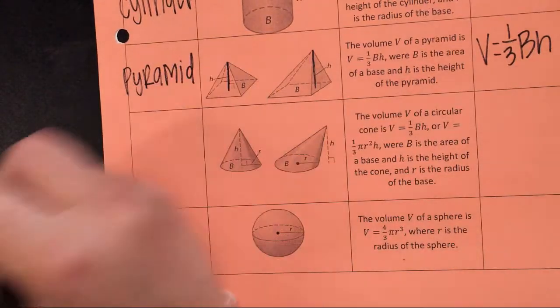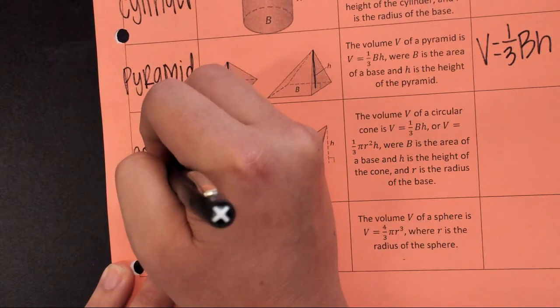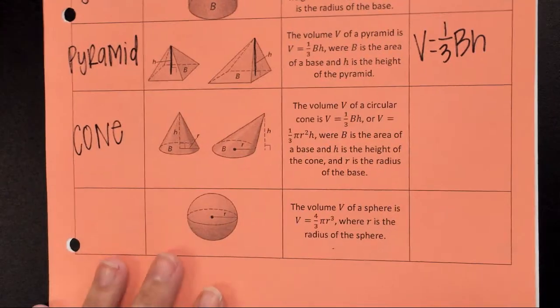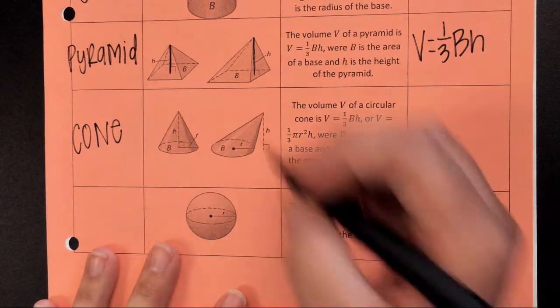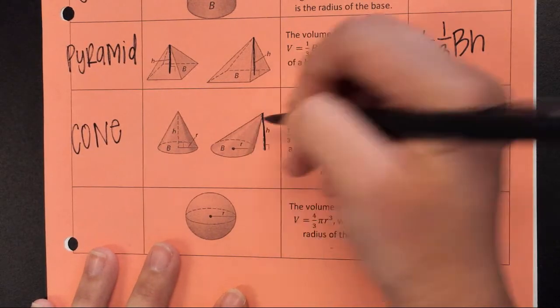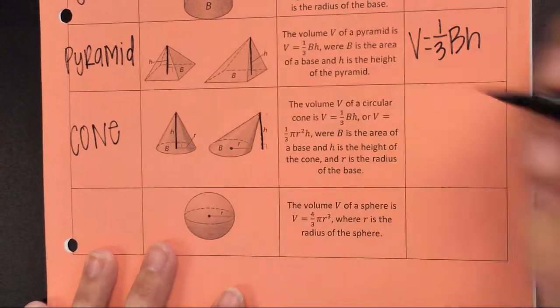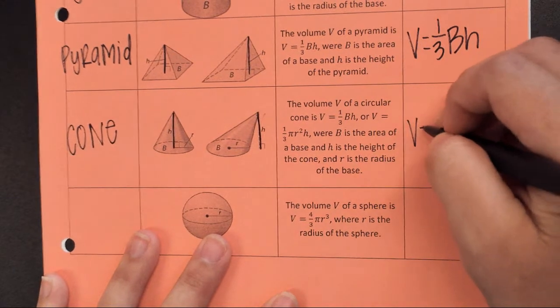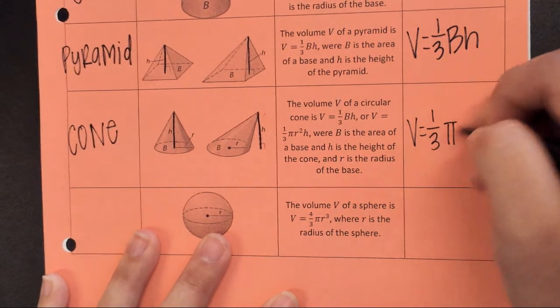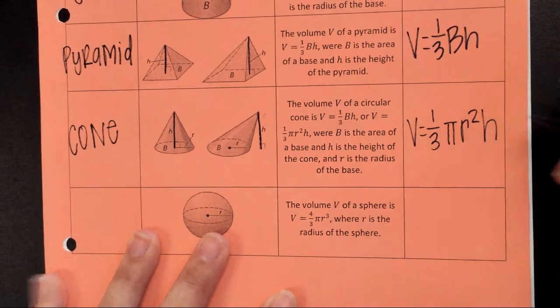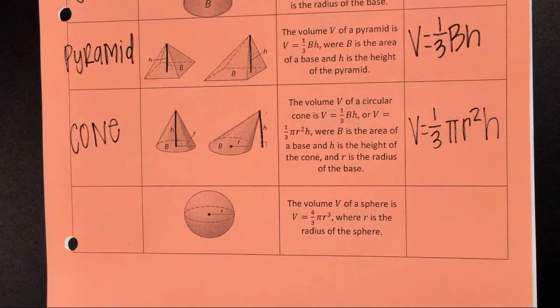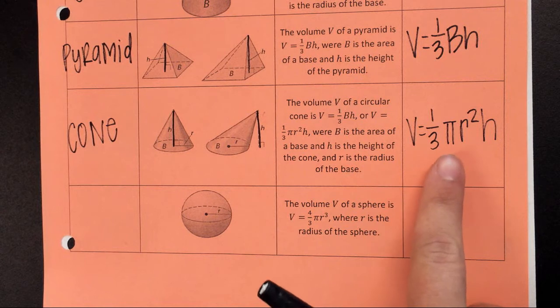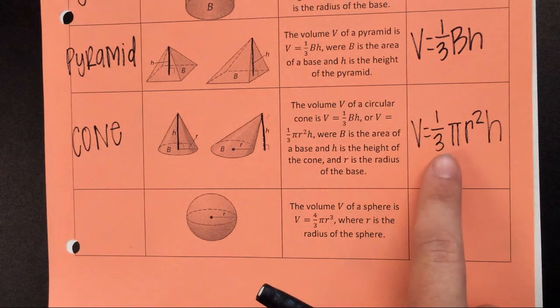Okay, next one is a cone. It looks like an ice cream cone. The height is still straight up and down. Even if it's slanted, your height is always up and down. There's 2 formulas for cone. I would always use this one because if you use the other one, you have to first find big B. And if you use this one, you don't have to find anything. You just plug in what you know. To me, that's a little bit simpler.